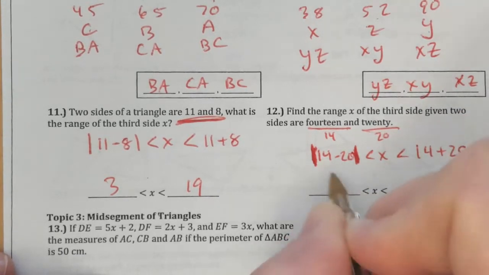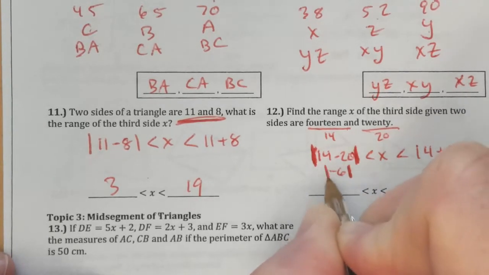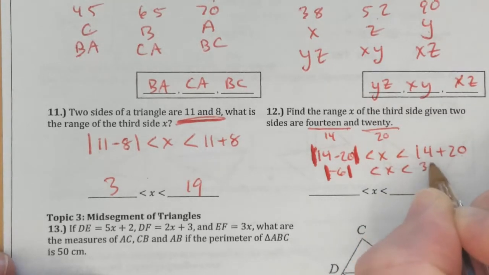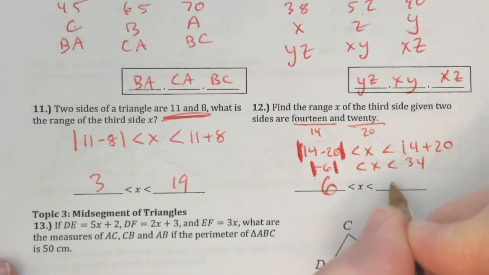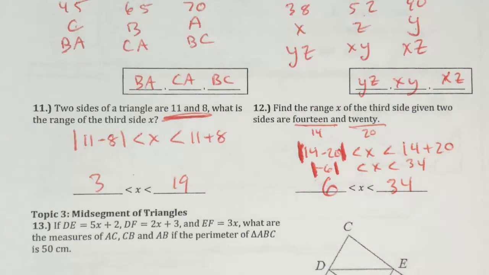14 minus 20 is a negative 6, but we're doing the absolute value of that. And then 14 plus 20 is 34. So a negative 6 absolute value would just be a positive 6, and 34. So just remember that you're always popping out with the positive numbers. Just be mindful of that.